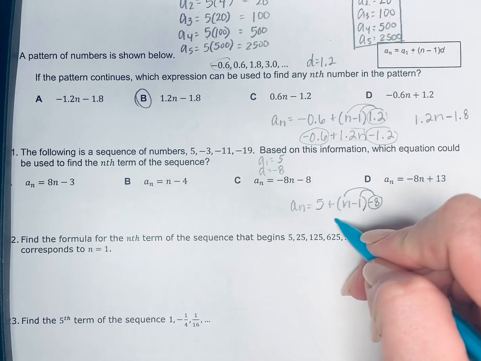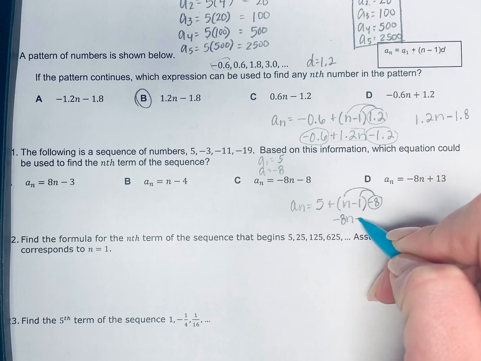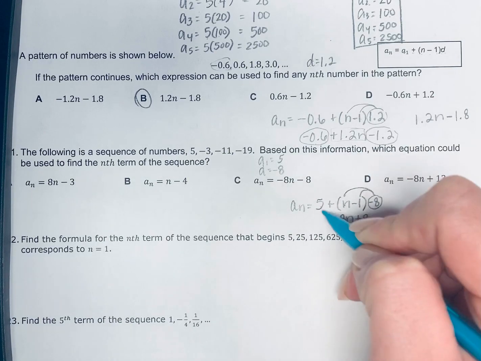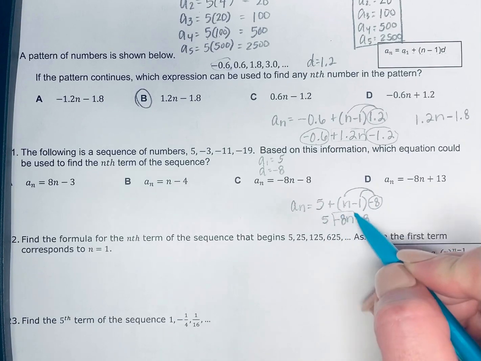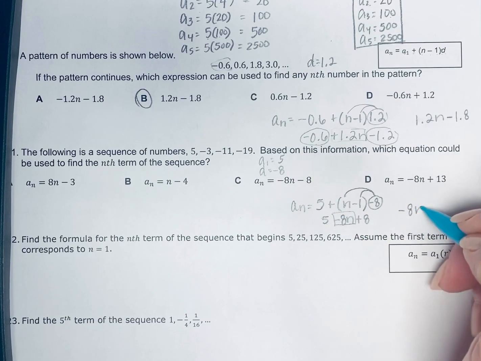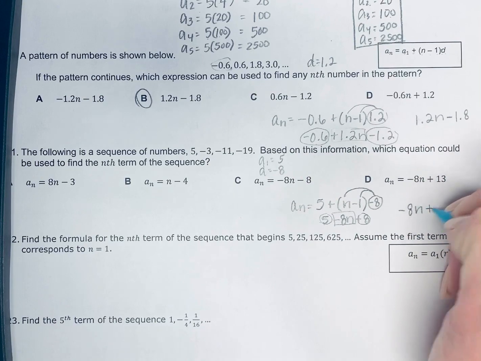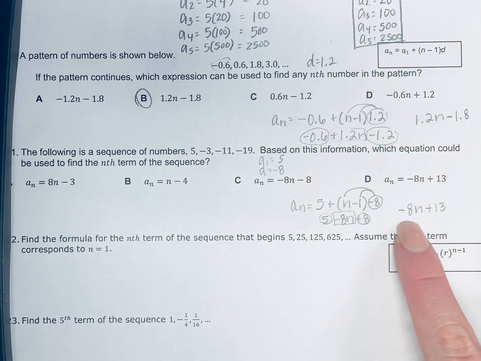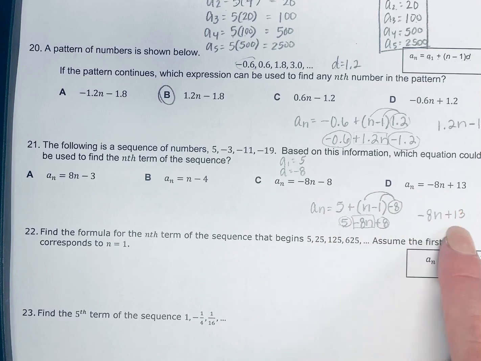Negative 8 times n is negative 8n, and negative 8 times negative 1 is positive 8. Bring this 5 down, and then I just want to simplify this. I have one term that's n, so that's going to stay negative 8n. But then these two are constants, they can be combined together. So 5 and 8 make 13. So this is your formula. So looking through your answer choices, looks like D would be the best answer.